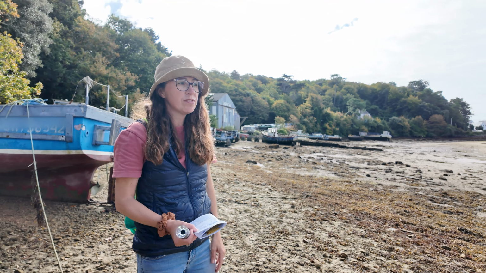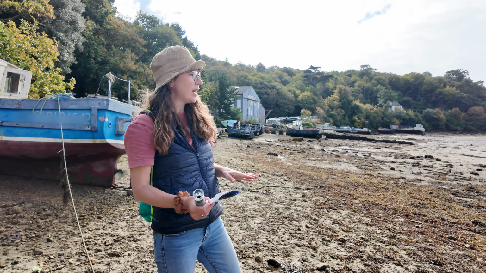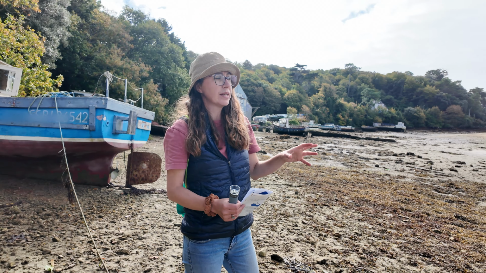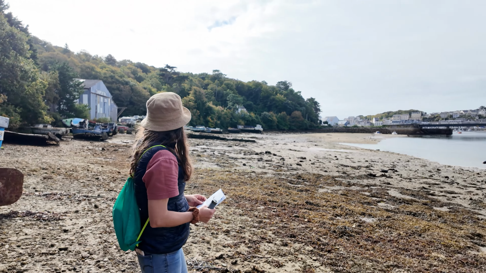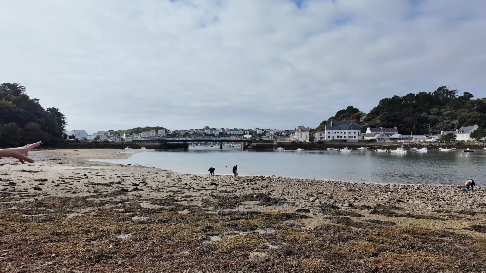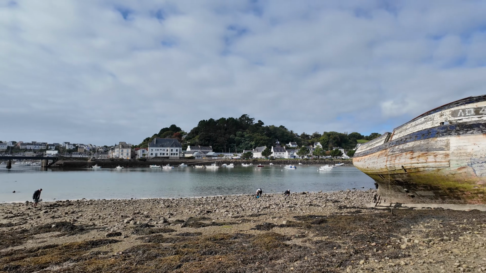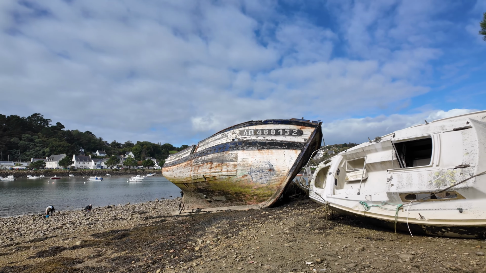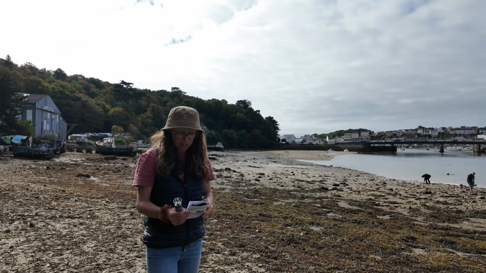Then any additional observations. Today I would add that there's local people collecting shellfish, that we are adjacent to a road, that there are other boats moored in this estuary, and it's clear that the public has access to this beach.